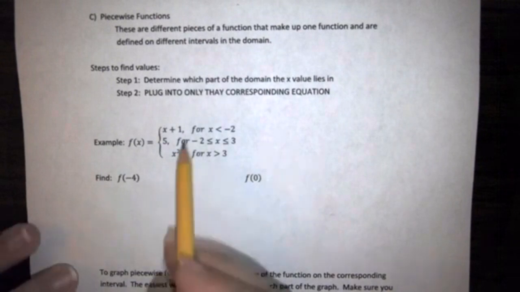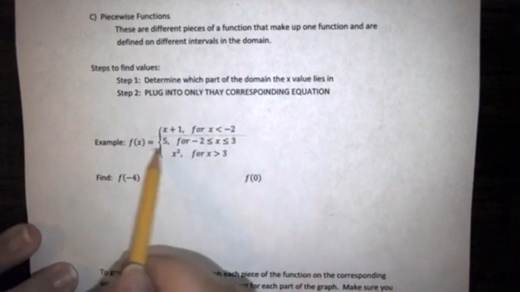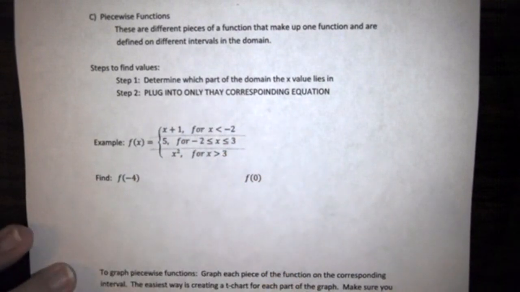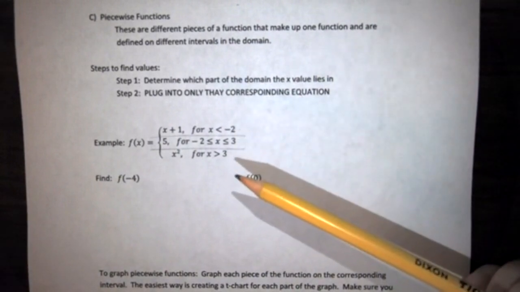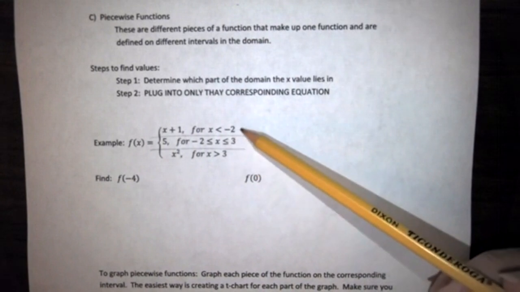Okay, so again here, if you look, I've got 3 separate functions, all boiled to one, and each of these functions has their own domain to which they follow.